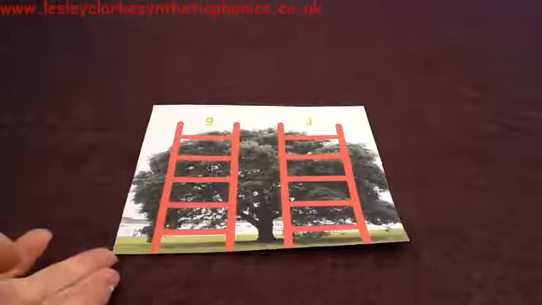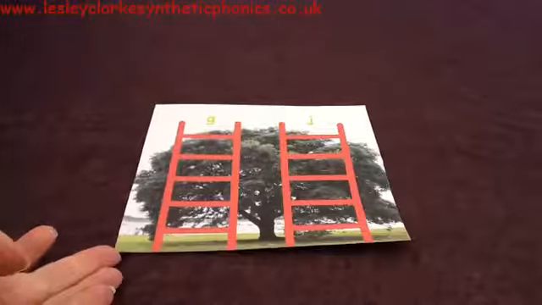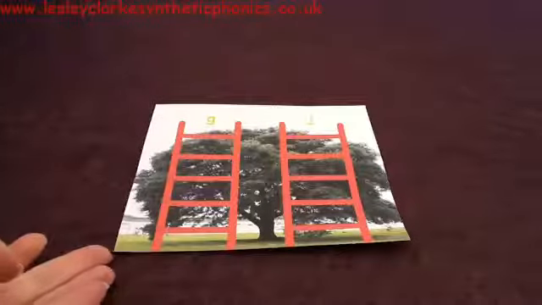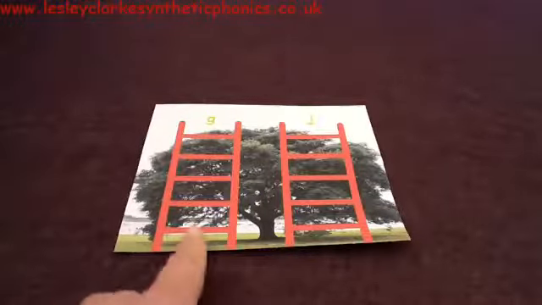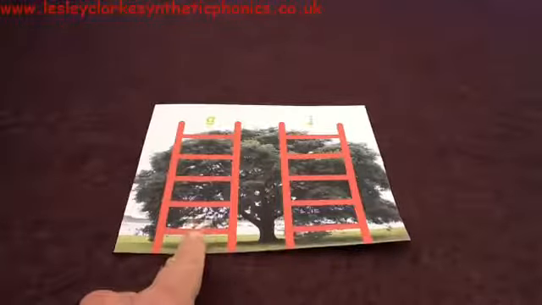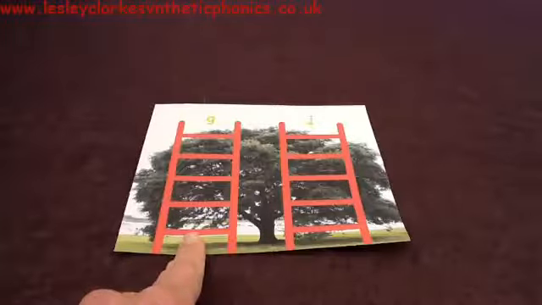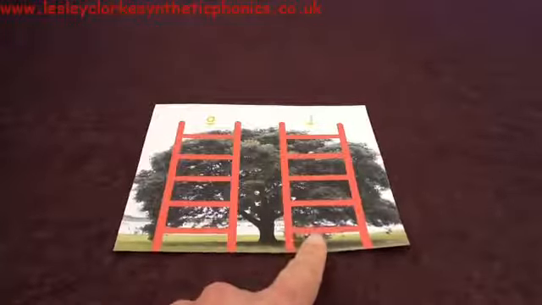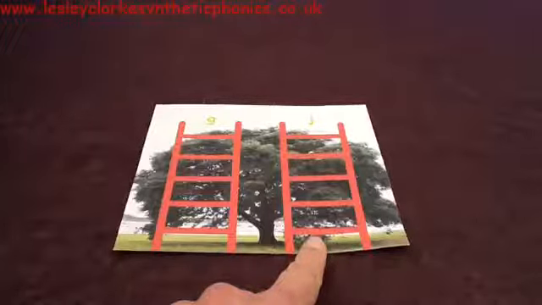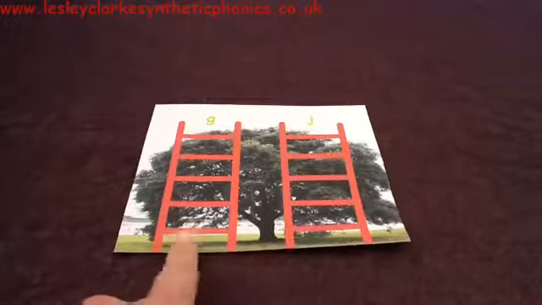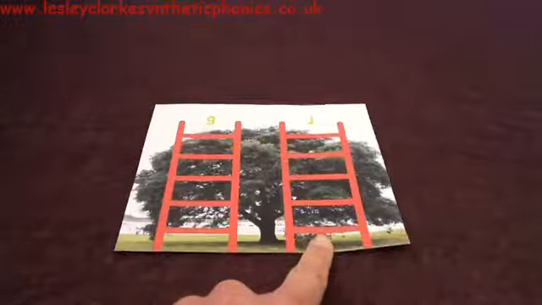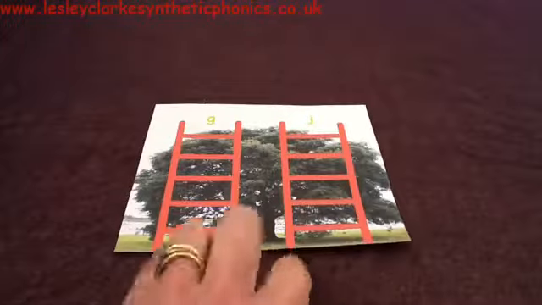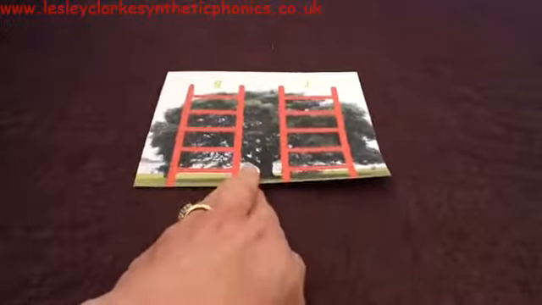So to make the game a little bit more fun, I'm going to get you to choose a ladder. You're going to choose the ladder that you think is going to get you to the top of the tree first. So if you would like to choose the G ladder, can you give me a cheer now? If you would like to choose the J ladder, can you give me a cheer now? So I hope everyone's chosen a ladder. Let's just double check. If you've chosen the G ladder, can you give me a cheer? And if you've chosen the J ladder, can you give me a cheer? Okay, we're going to find out which is going to be the winning ladder in a moment.